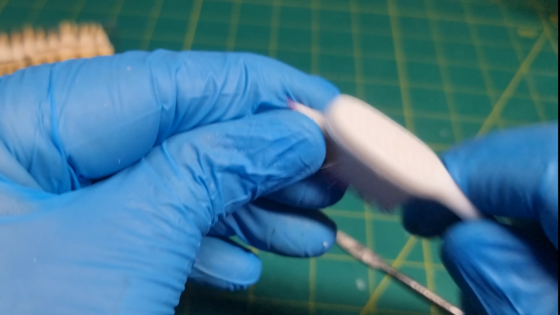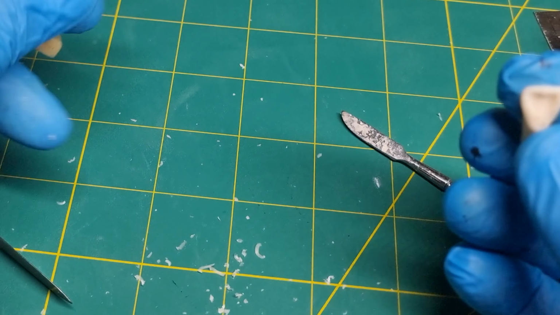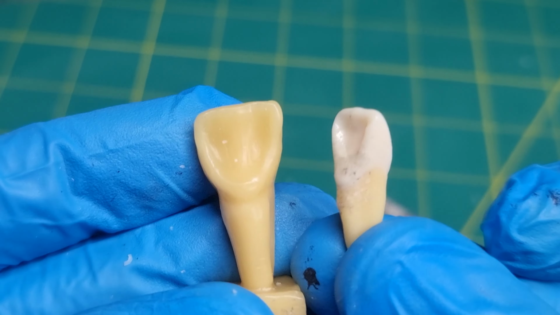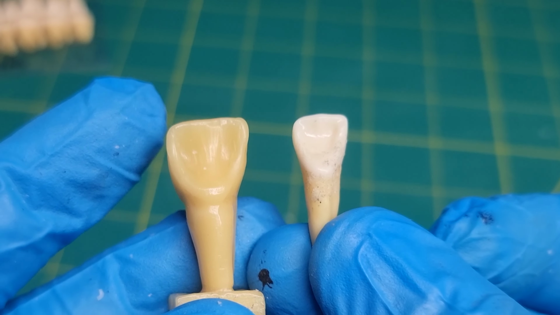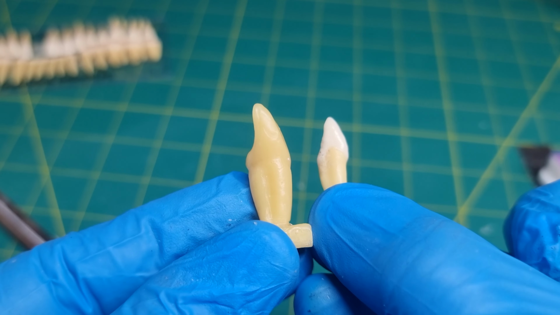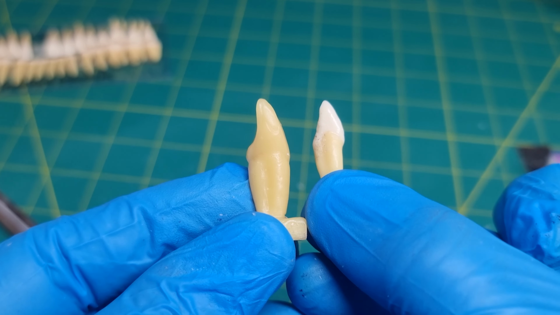This is how your final tooth should look. Keep in mind that it's okay not to get it right the first time. You can make mistakes. And remember, practice makes perfect.